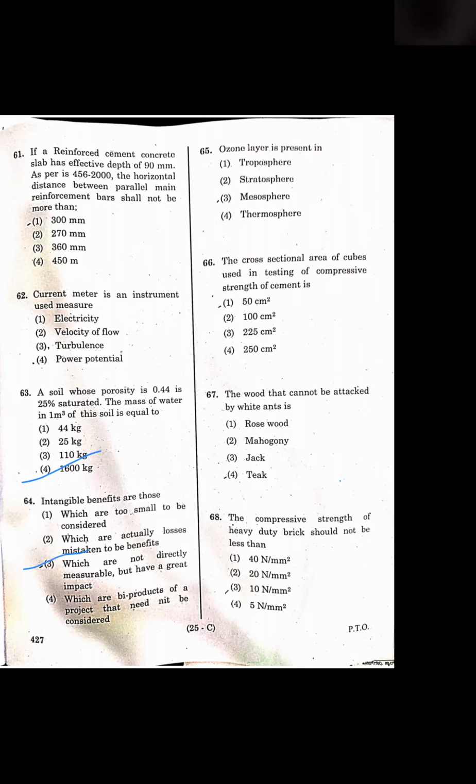Then ozone layer is stratosphere. The cross-sectional area of the cube is 50 square centimeter. The wood that cannot be attacked by white ants. The compressive strength of the heavy-duty brick should not be less than 40 and should not be greater than 45. So the answer is 40 mm.